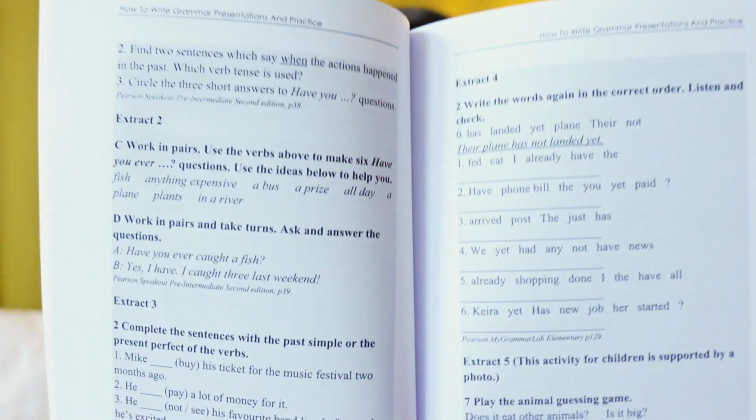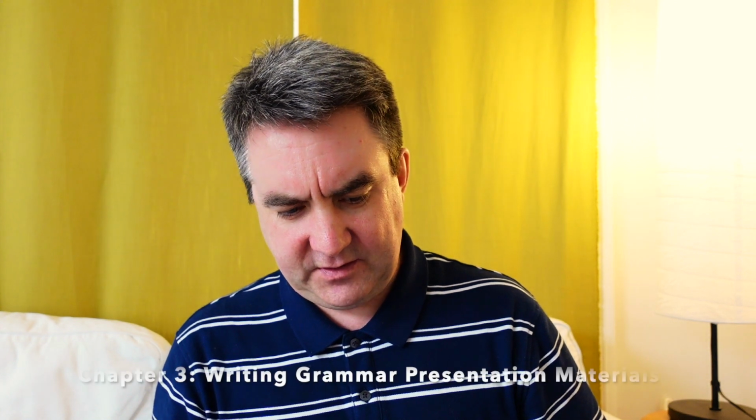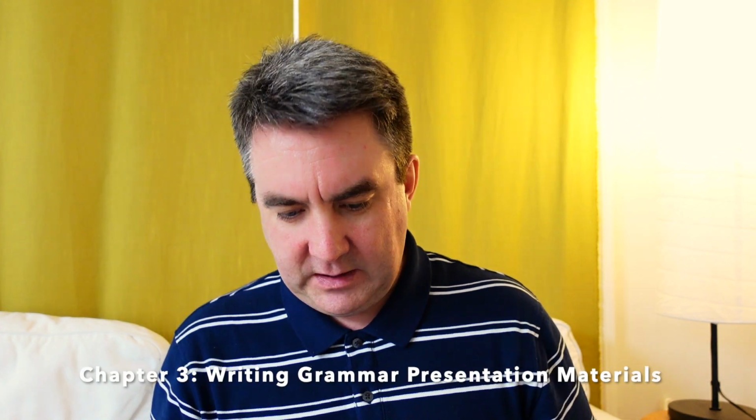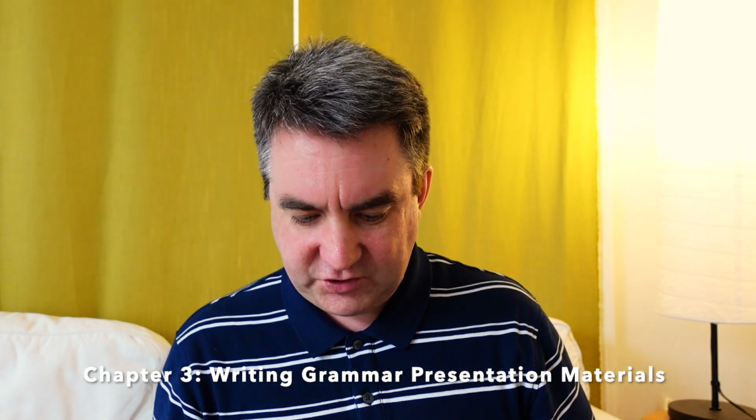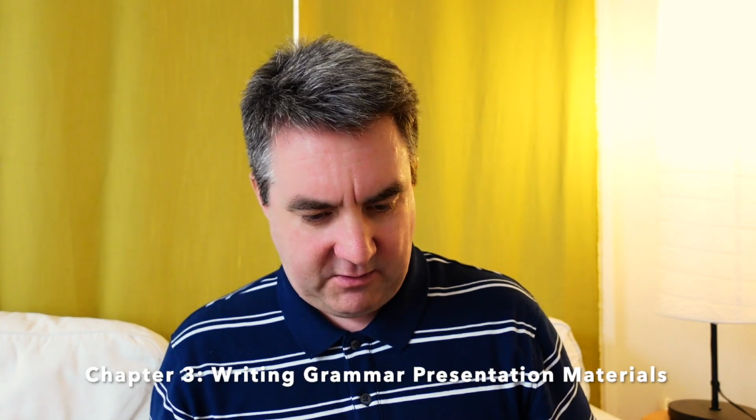There's a lot of tasks within the book itself. How many pages are there? Okay, so it's less than 100 pages and we're already a third of the way through. Writing grammar presentation materials. Okay, so this is chapter 3. Wow. Yeah, we had the introduction about grammar, which grammar was chapter 2, and writing grammar presentation materials, types of input.